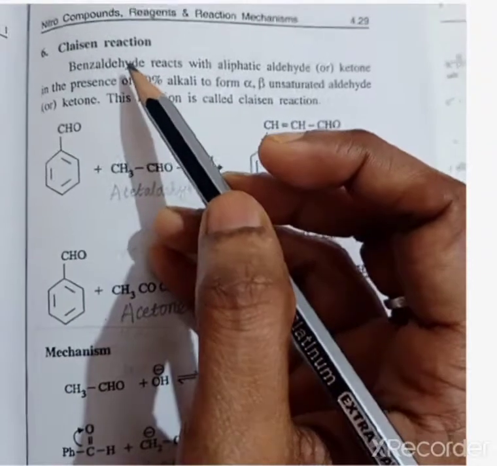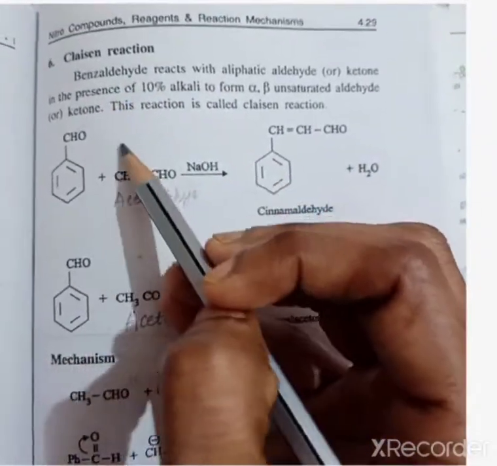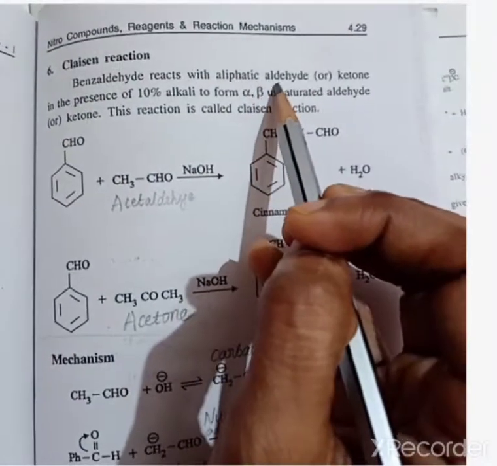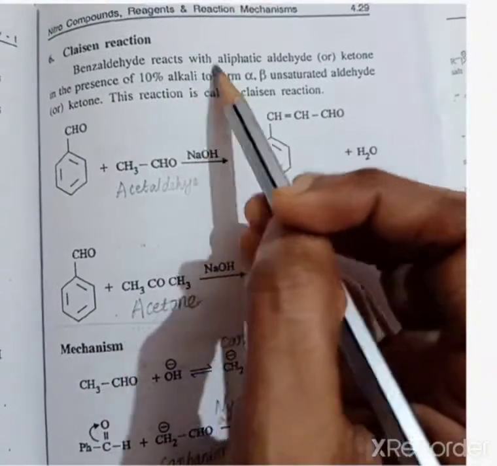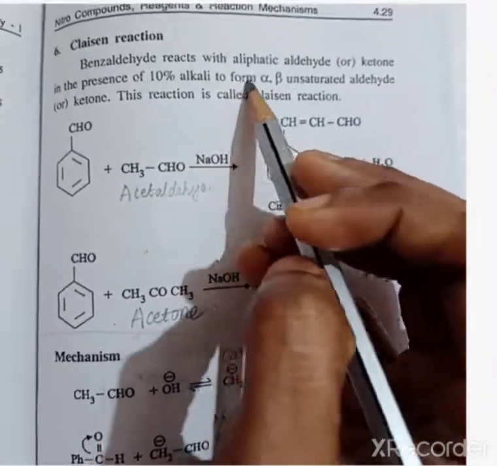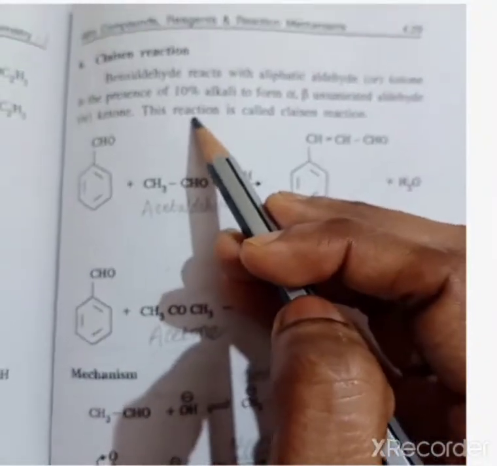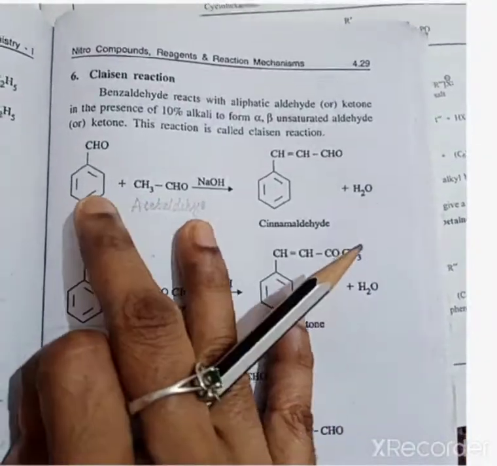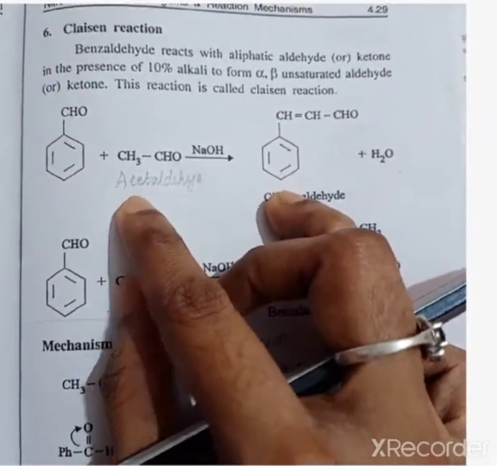Okay, so first we see about the Claisen reaction. Here the benzaldehyde reacts with an aliphatic aldehyde or ketone in the presence of 10% alkali. It forms an alpha beta unsaturated aldehyde or ketone, which is said to be the Claisen reaction. Here the benzaldehyde compound reacts with acetaldehyde in the presence of base.